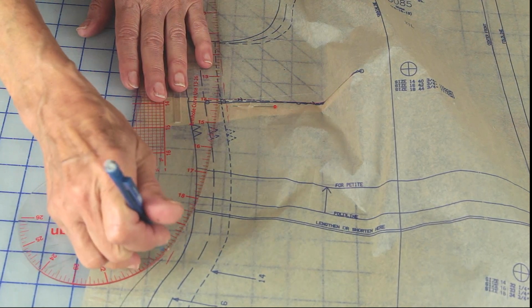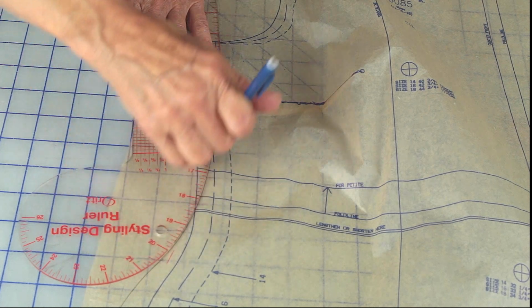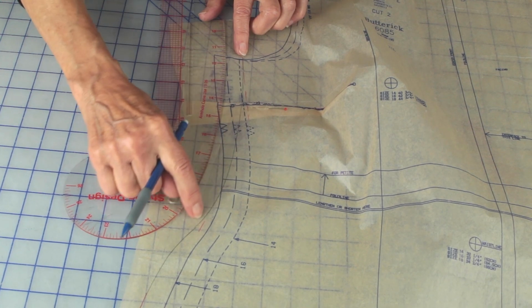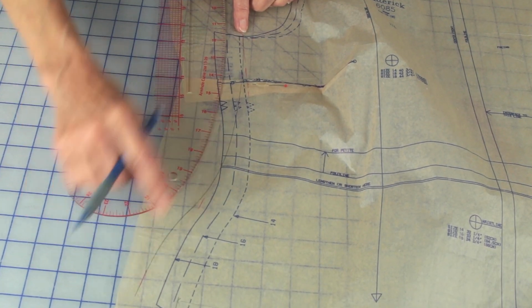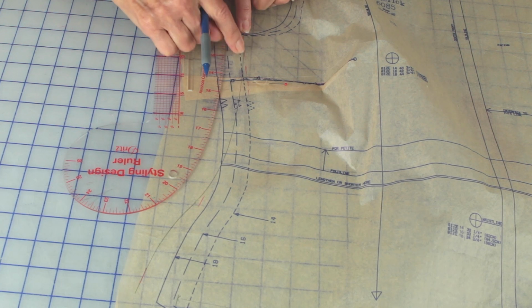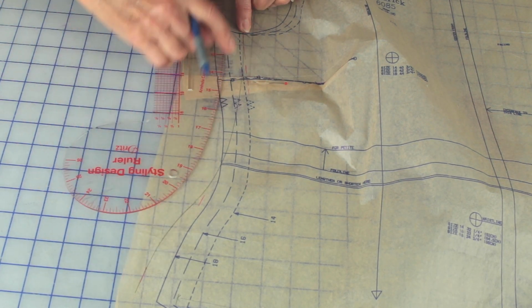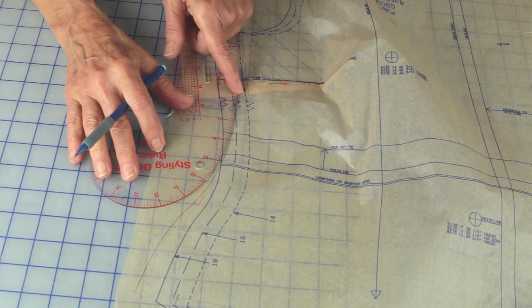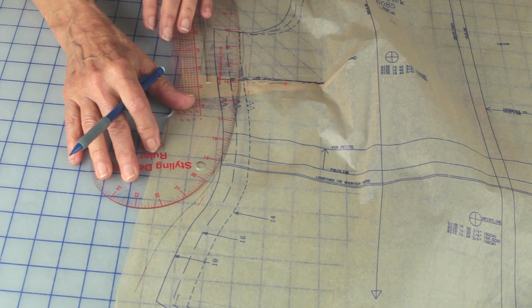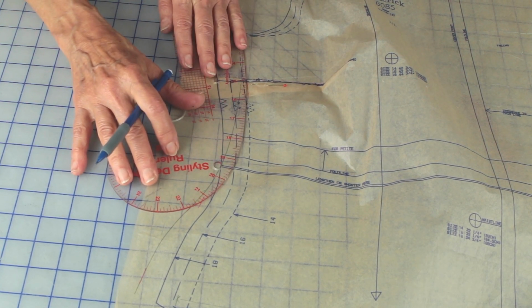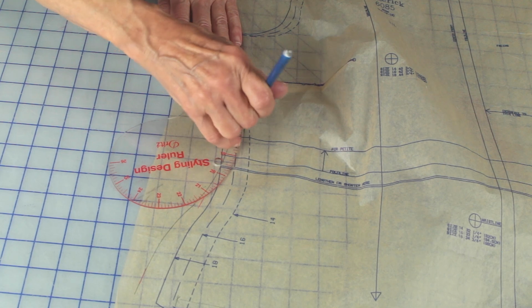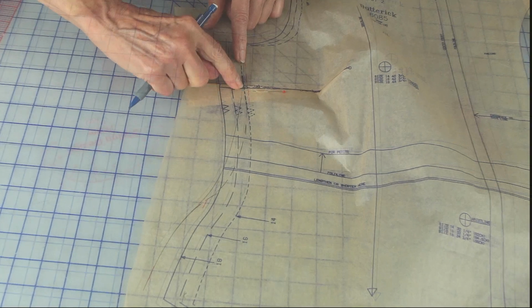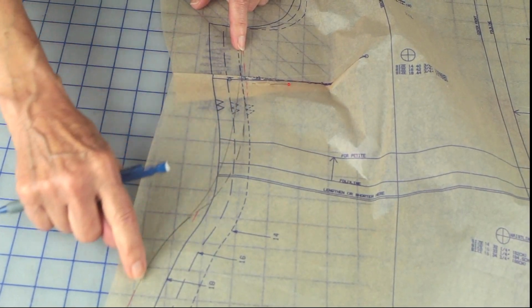And sometimes what I'll do is draw a couple of different lines and then choose. So now I have a fairly smooth, gentle transition between this small part of the body and the bigger. I like to make these gentle transitions rather than following each and every one of these tick marks, because if I did that, my pattern might end up looking, I'll do dashed lines here, it might look more like this.